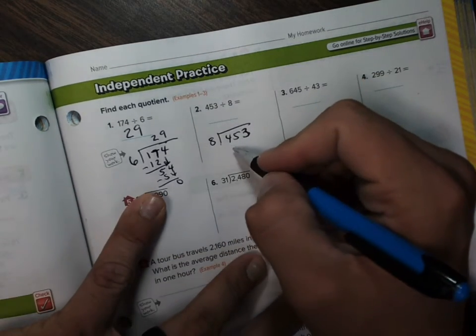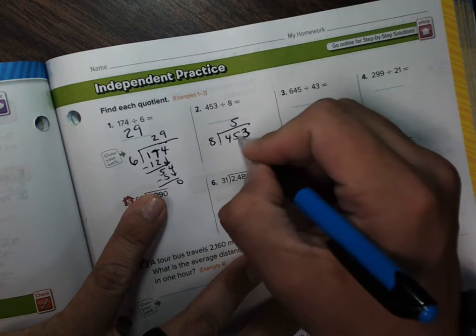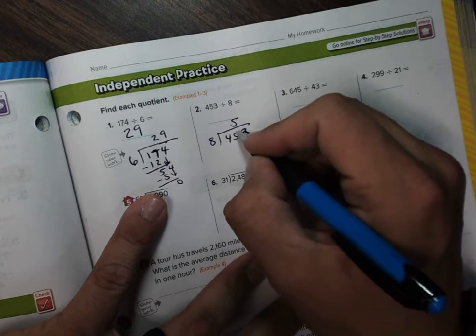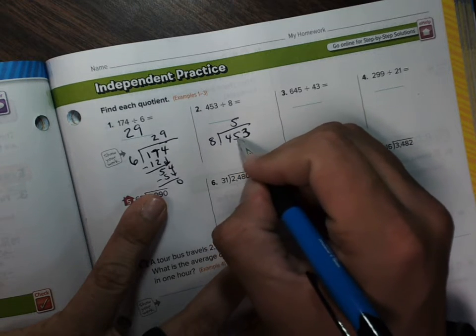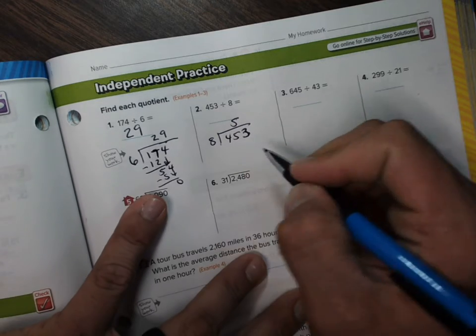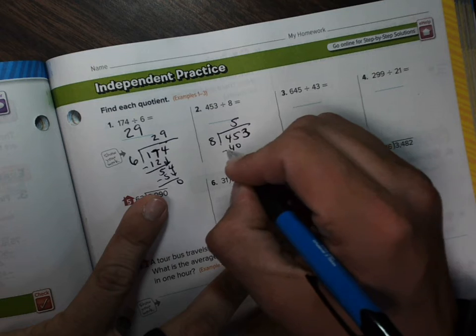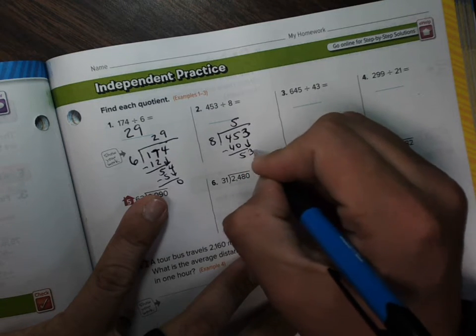Does 8 go into 4? No. So we have to do 45. Well, that's 5 times. And remember to put it above the number you are actually doing it. Since we're doing 45, I don't put it over the 4. I put it over the 5 because it's out of 45. So then I just, 5 times 8, that's 40. So I subtract.